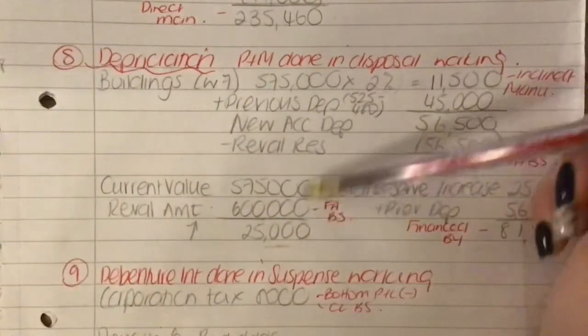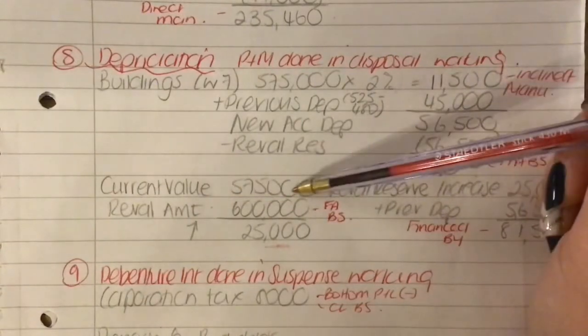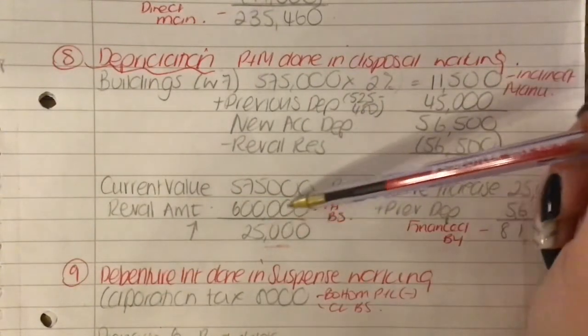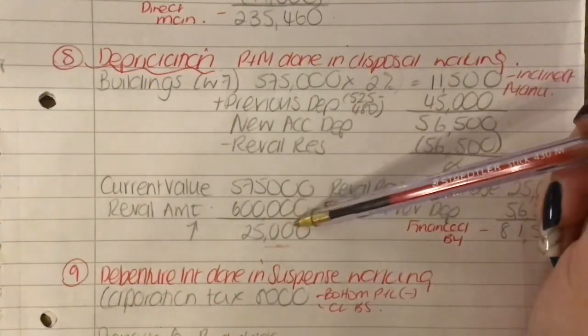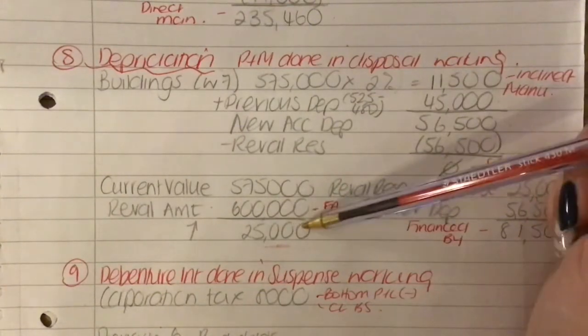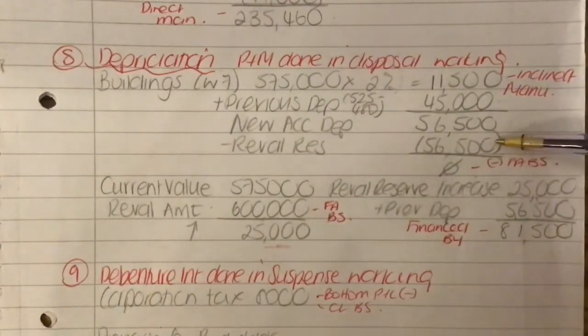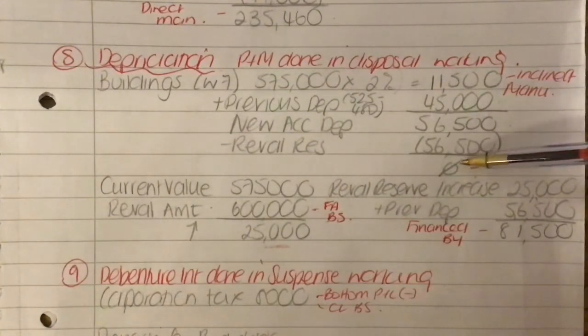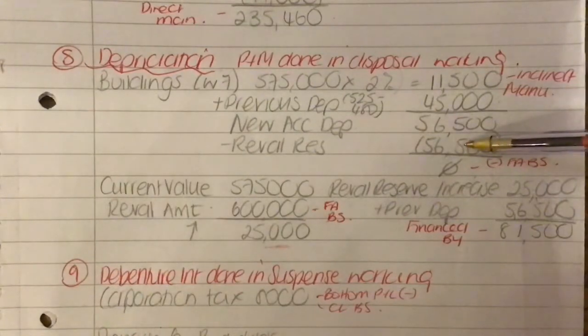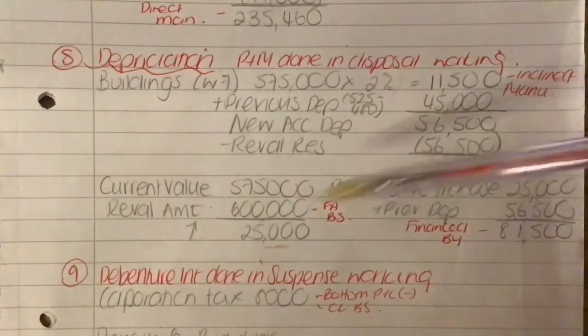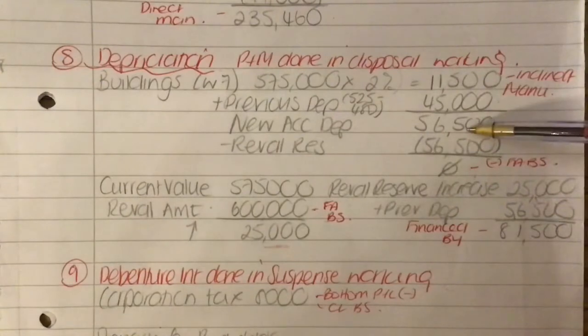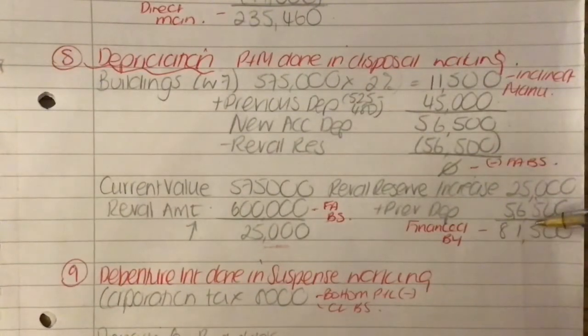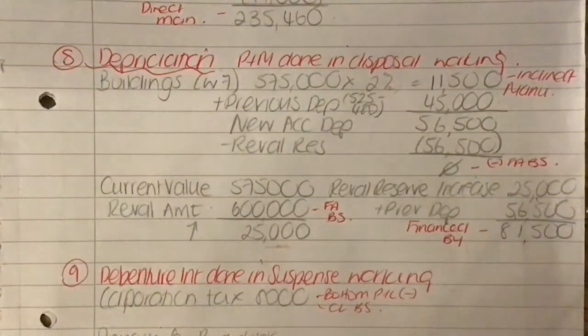Check and see how much you're going up by. Current value is 575,000. My revaluation amount is 600,000, which means I'm going up by €25,000. When you're doing a revaluation, you have to bring all of your depreciation back down to zero. Okay, so that has to be shown in the revaluation reserve. Open up your revaluation and you put in your increased amount plus your previous depreciation, and that will give you your revaluation figure of €81,500.